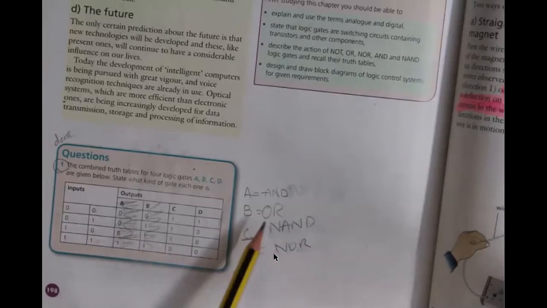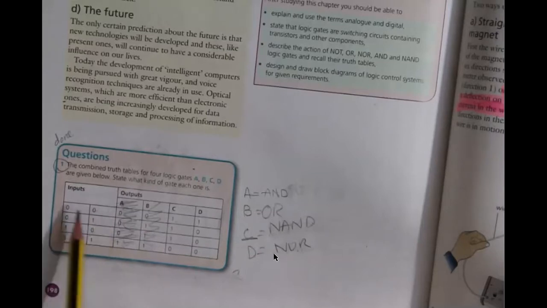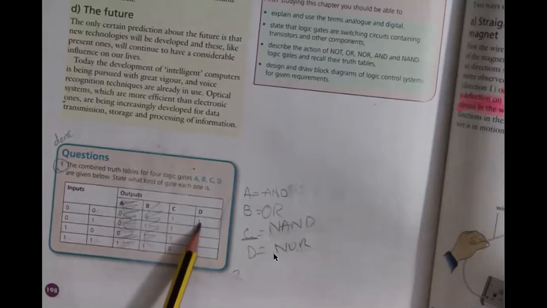NOR is a mixture of OR and NOT gate, right? So neither A nor B has to be with our input. That means both of them have to be 0 to give us an output. Okay. Let's move on to question number 2.